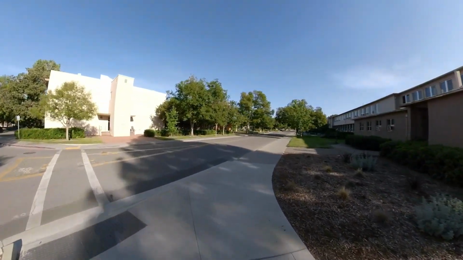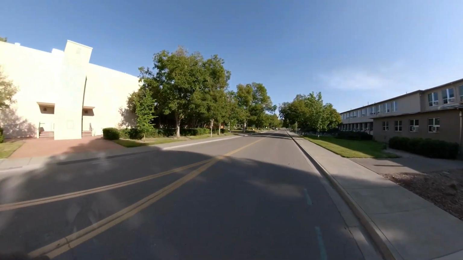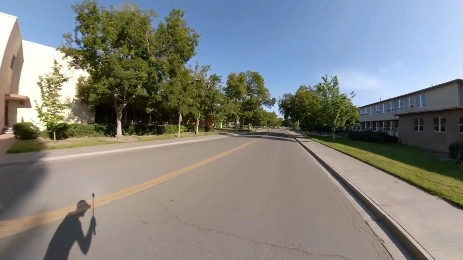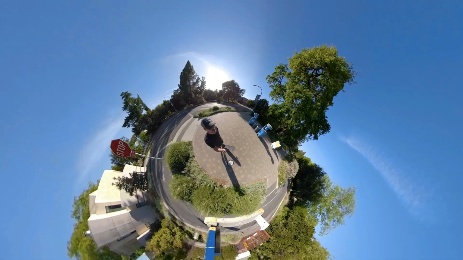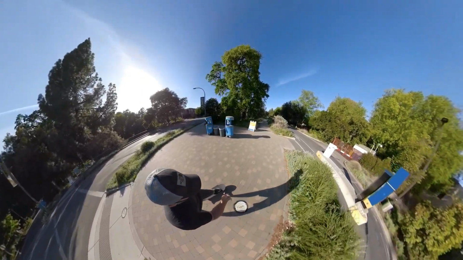Can't come on campus to skateboard without some tricks. Woo, ollie off the curb. All right, here we are, the Arboretum. If you've not been here before, you should definitely come and check it out. Let's hit the trail.